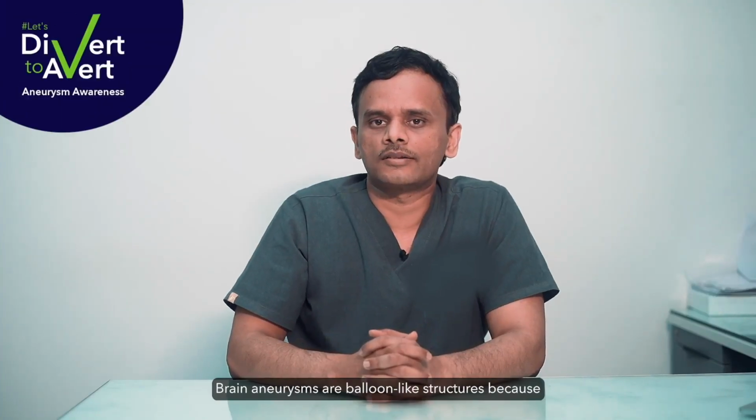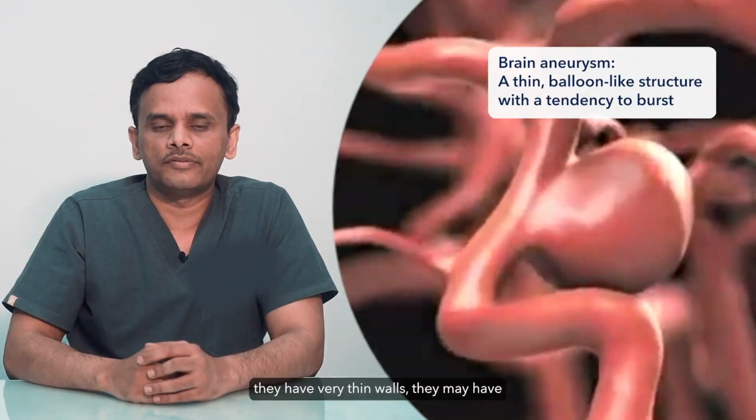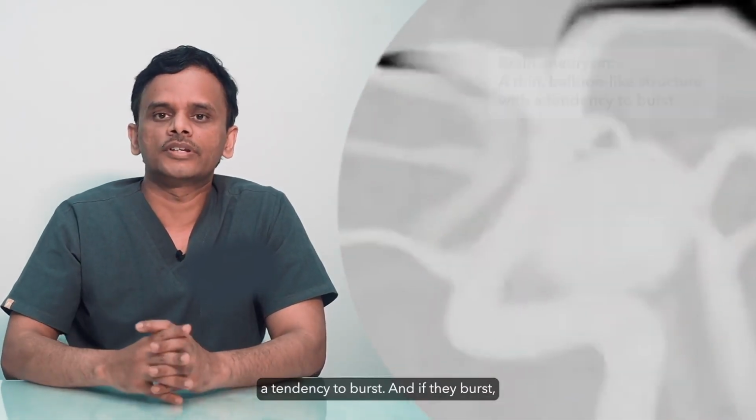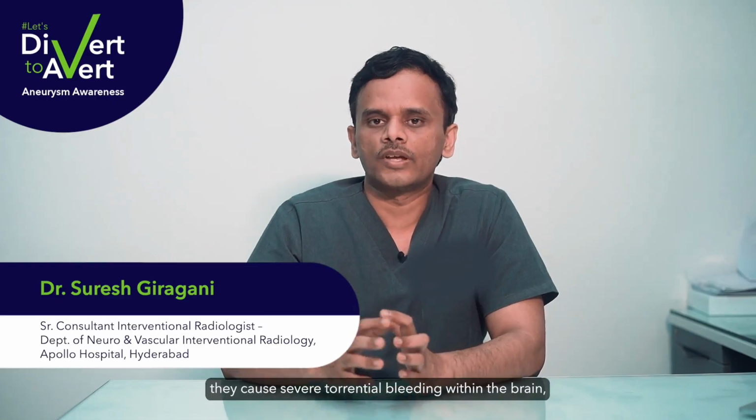Brain aneurysms are balloon-like structures. Because they have very thin walls, they may have a tendency to burst. And if they burst, they cause severe torrential bleeding within the brain, which is a medical emergency. And there are certain other aneurysms which may not burst, but they may produce certain symptoms.